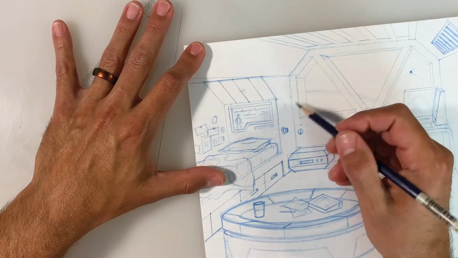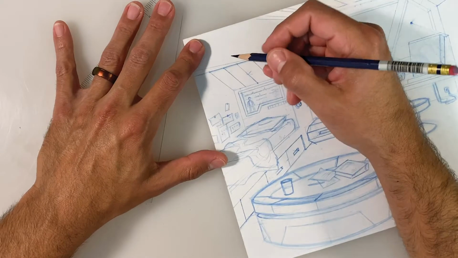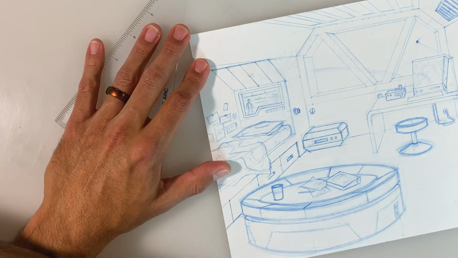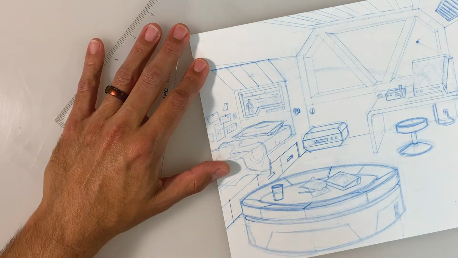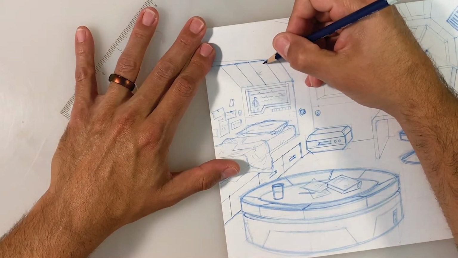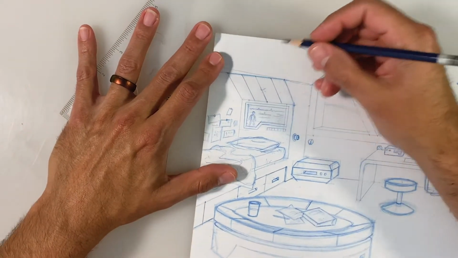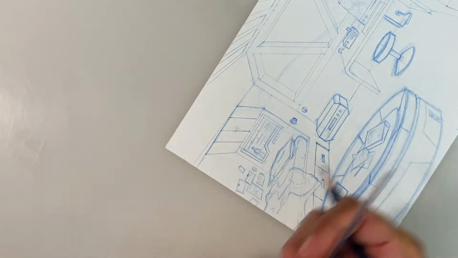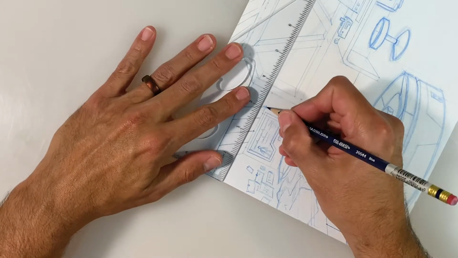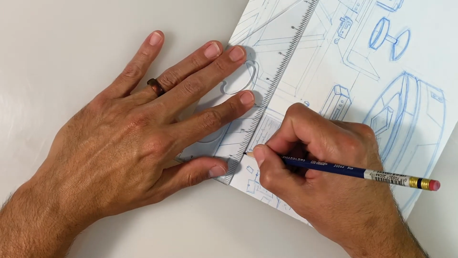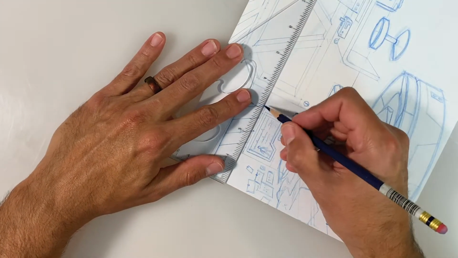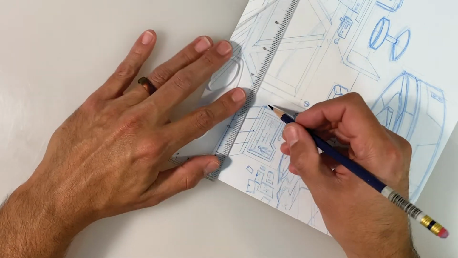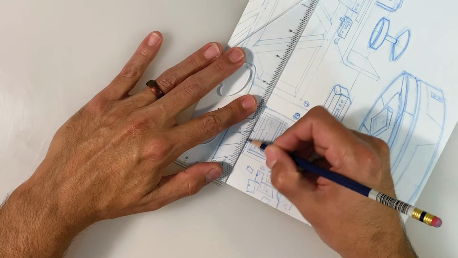Okay, so let's see. Anything else that doesn't look quite finished here? Let me look. These light panels, I didn't quite do anything with except break it into 4 segments. So let's see if I can do something with this here. I think I'm going to make them just kind of like little versions of those panels up there. So I'm going to give it a border.